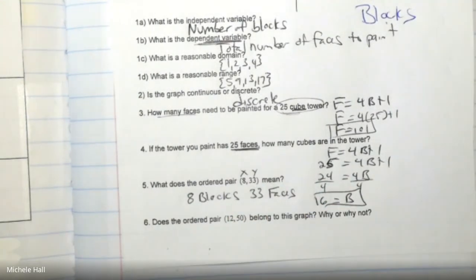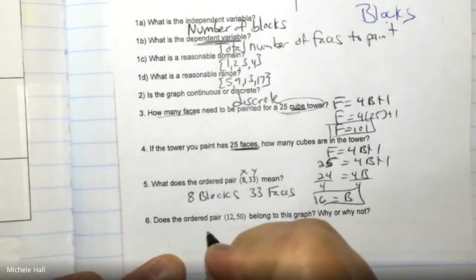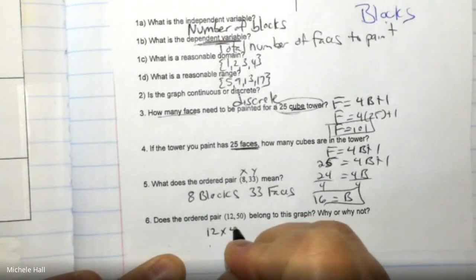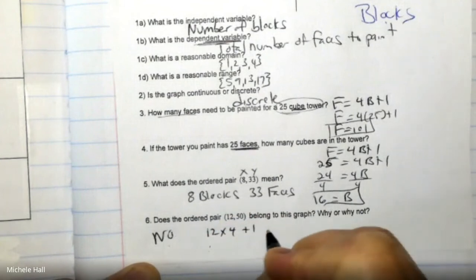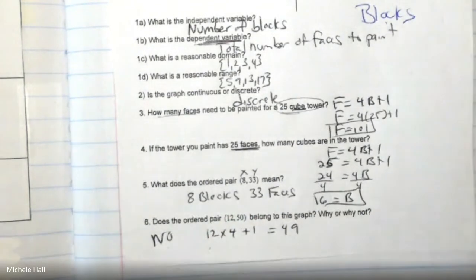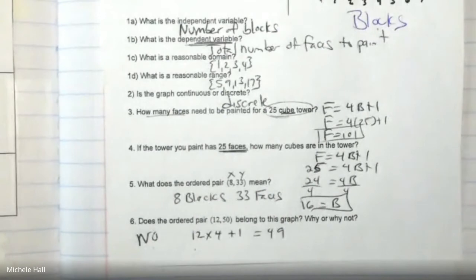Does the ordered pair (12, 50) belong to this graph? Why or why not? Max, what did you come up with for this one? I said no, because 12 times 4 plus 1 equals 49, not 50. So 48, good, equals 49. Yeah, there's your evidence right there. Said no, and then you wrote down why that was not true.